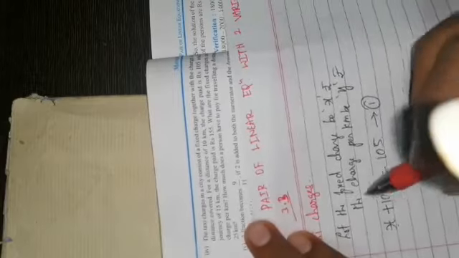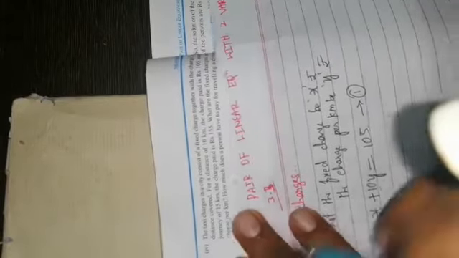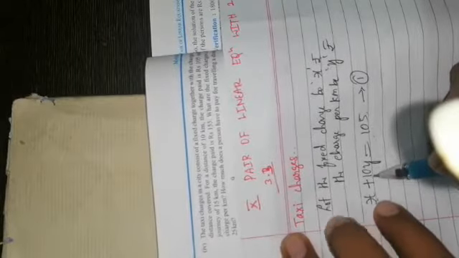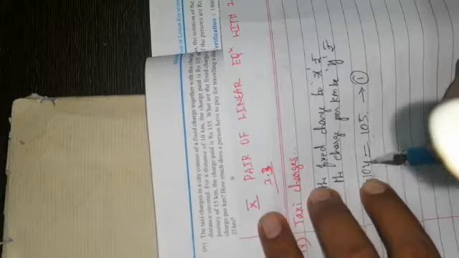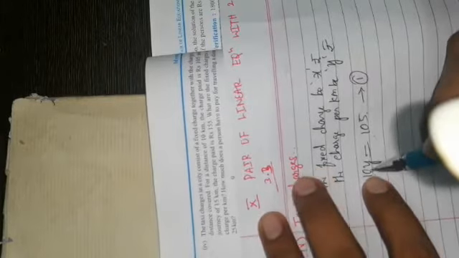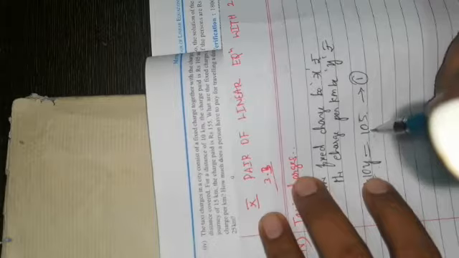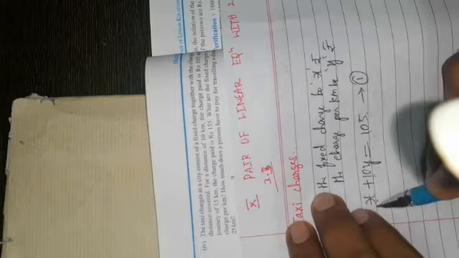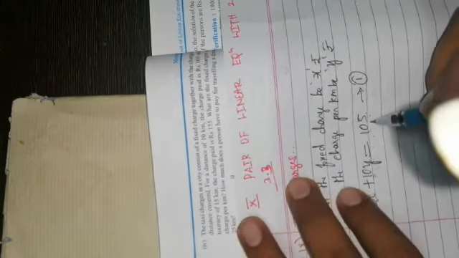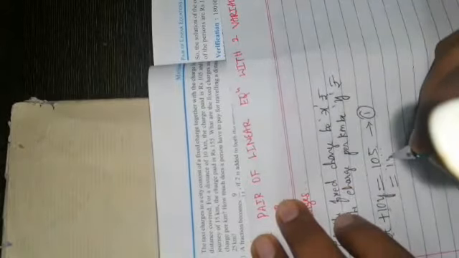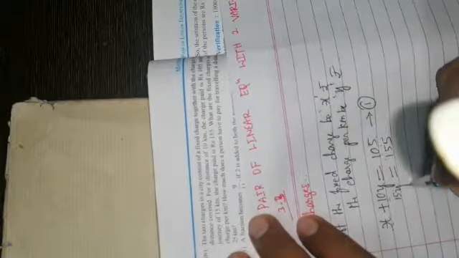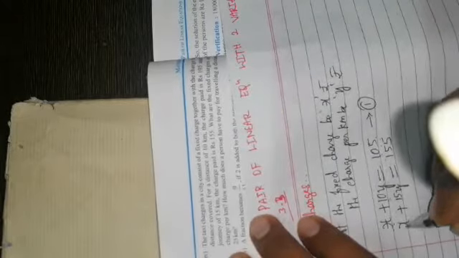The first: fixed charge plus he travels 10 kilometer, so you need to pay the charge for each kilometer accordingly by counting 10 kilometer. How much you have to pay is 105 rupees. He travels 10 kilometer, you have to pay the distance charge plus the fixed charge, 105 rupees he will pay. The next, he pays 155 rupees for traveling 15 kilometer along with the fixed charge.